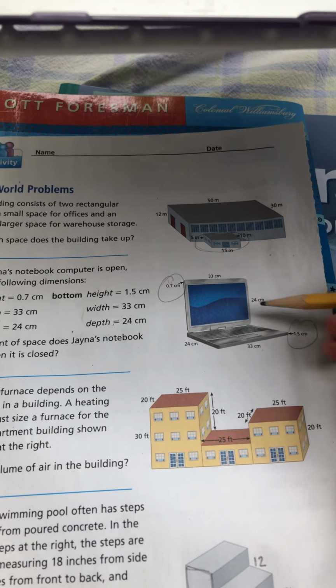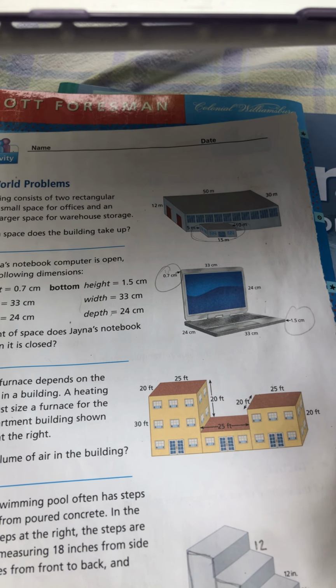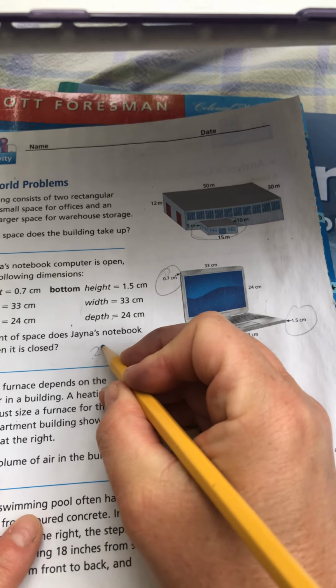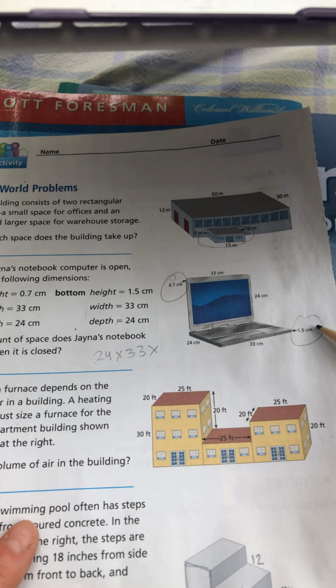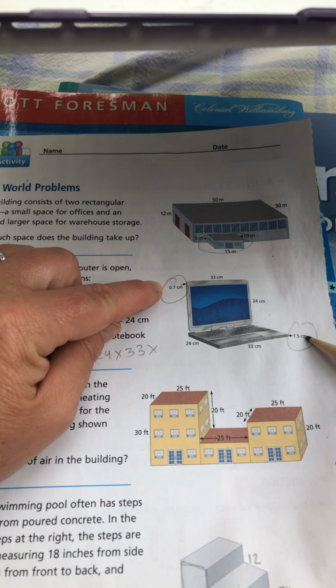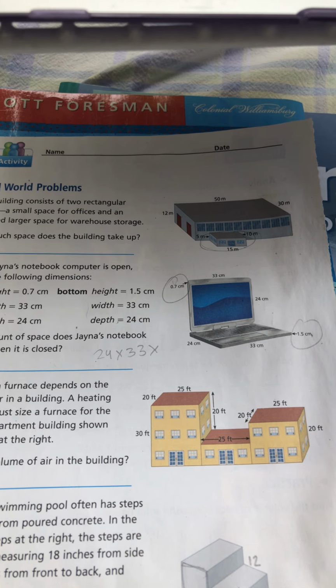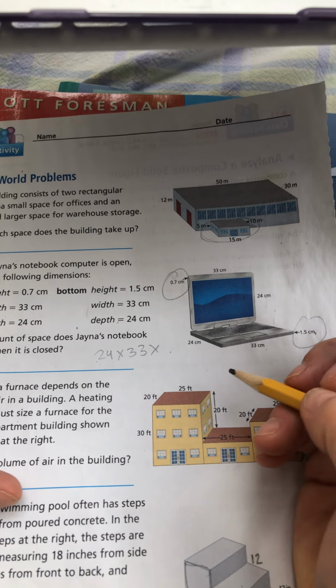Okay, so anyway, when you close it, your length and width are going to be the same, so it's still 24 times 33. Yes, we're working with big numbers. And then you have to do the height. The height, you have to combine these two. So you're going to have to combine 7/10 and 1 5/10. Just add those two, and then that'll go right there, and then you solve.